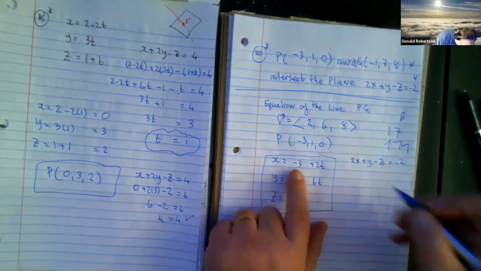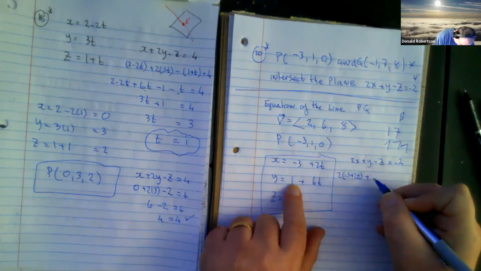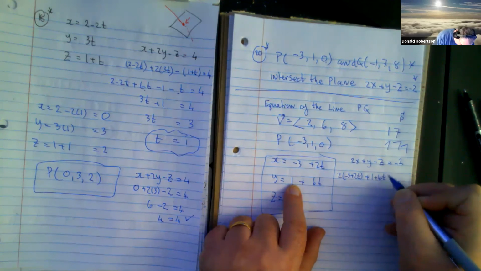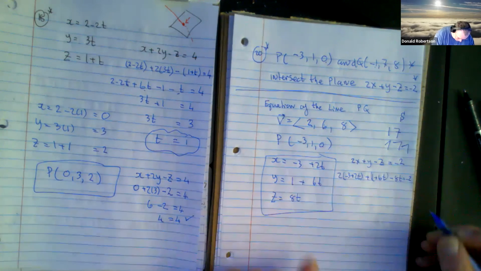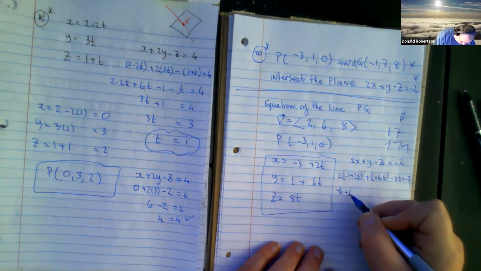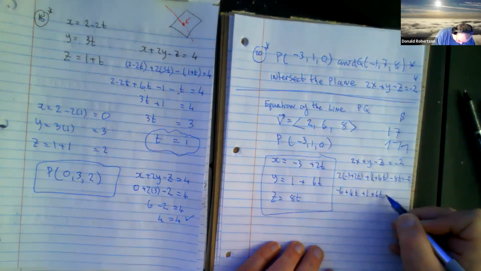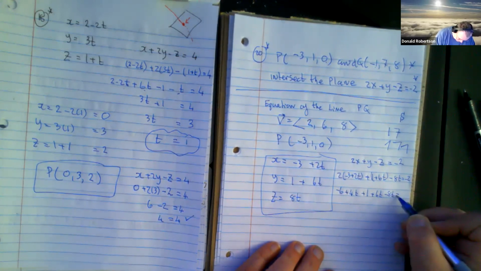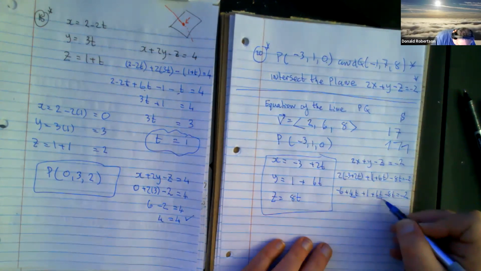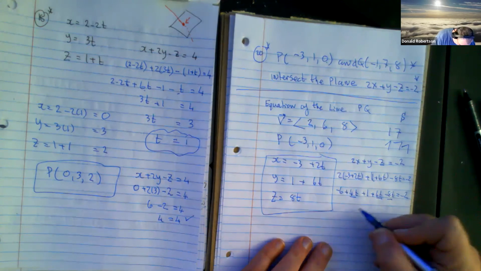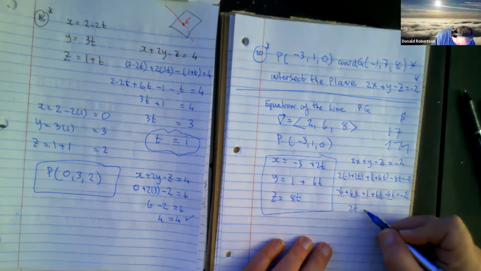Here we go. 2 lots of this, add this, take away this. It should equal -2. So -6 plus 4t plus 1 plus 6t, take away 8t is -2. And this and this and this get me 2t. And this and this get me, what's that?